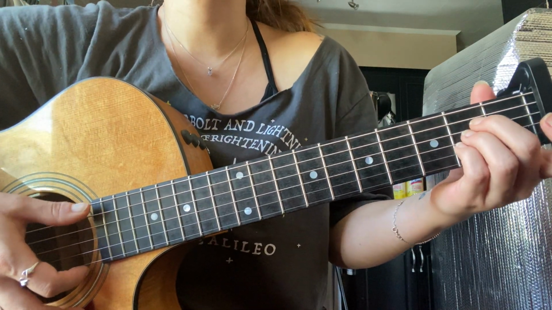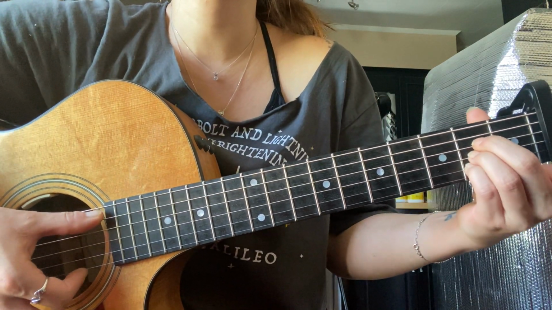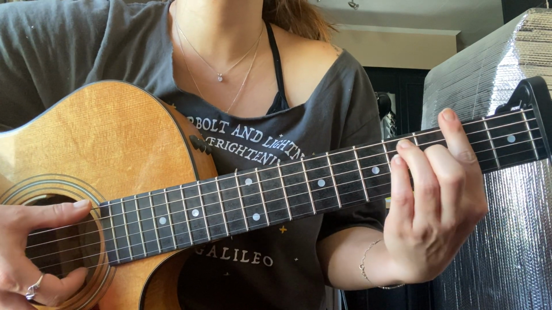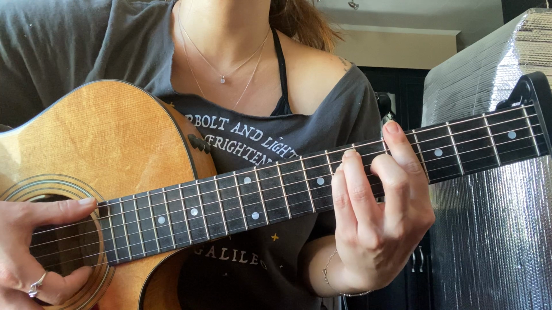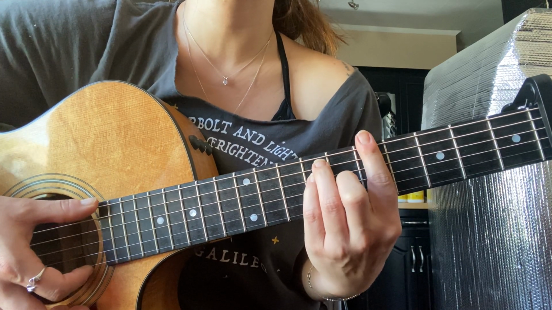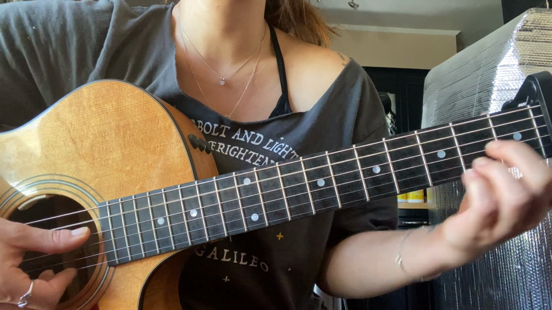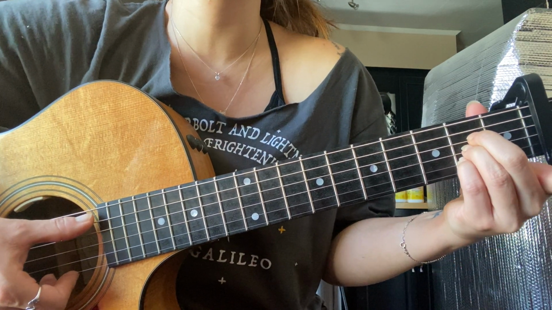Okay, so getting back to it, this is your A string, because you have your E being your 1, your F sharp your 2, G sharp being your 3, your A being your 4. But because this is an A and this is an A, and it's the same A, you can actually just create your A chord there.